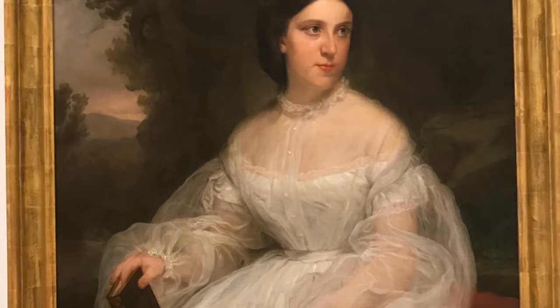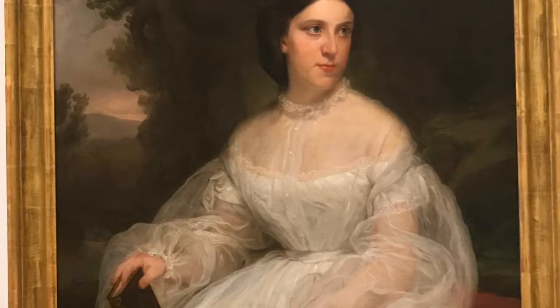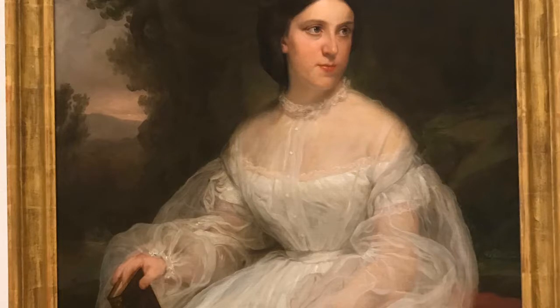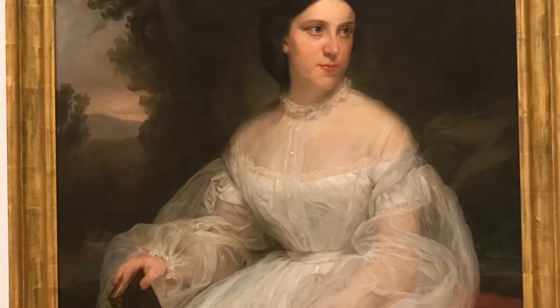In this painting, we can see the element of a curved line. We see it mostly around her dress. You could see the movement. You could also kind of feel the dress.